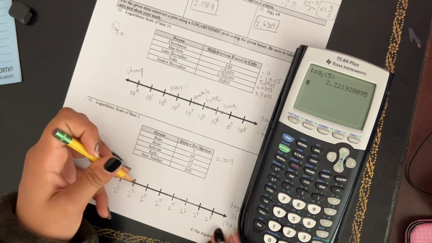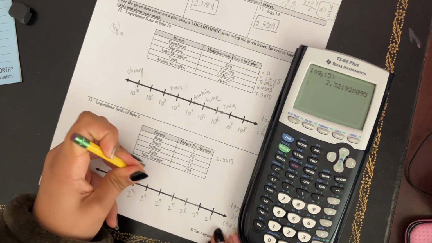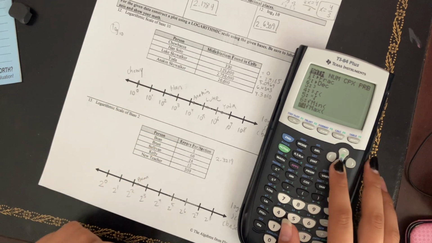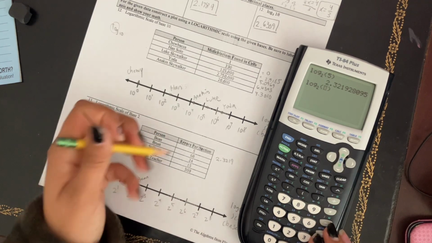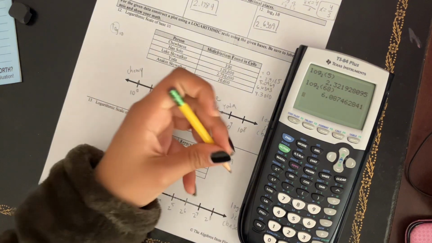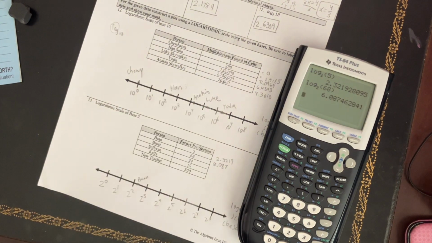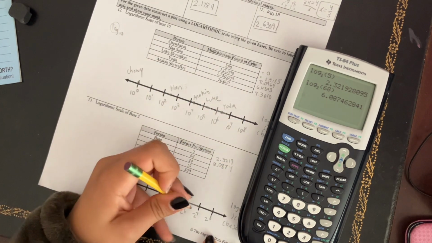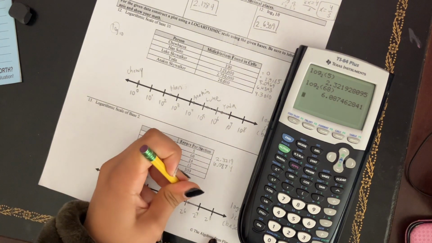So for the base of 2 and 5, I get 2.3219. So a little bit before 2.5 would be Bean. We're going to repeat this process for all of these and plot it out until we have all of our points. So 2 and 68 gets 6.0874. So just above 6 would be Brest.